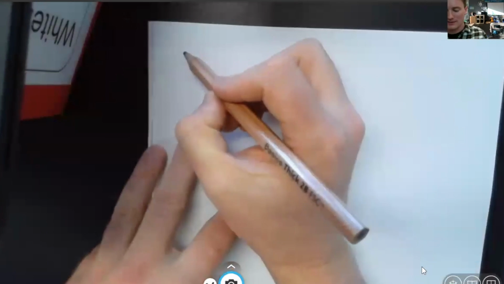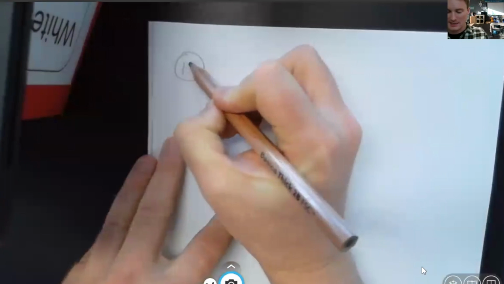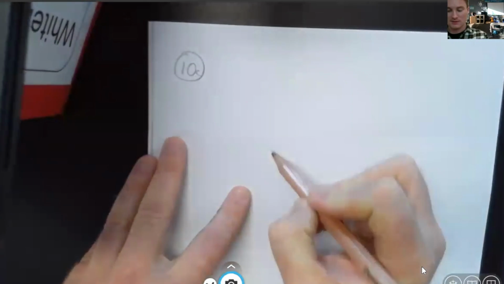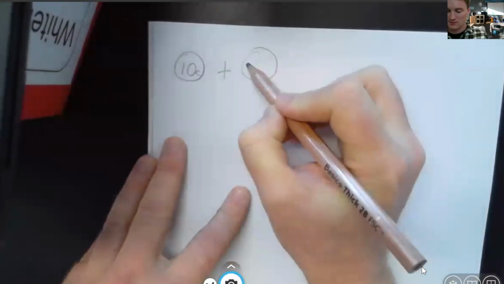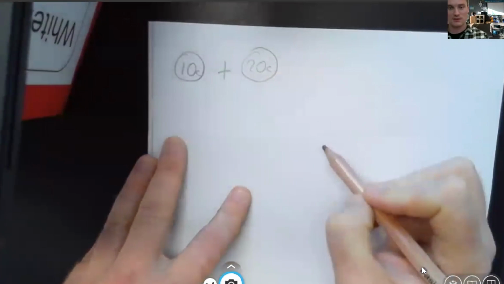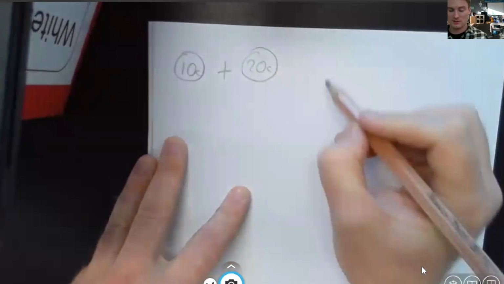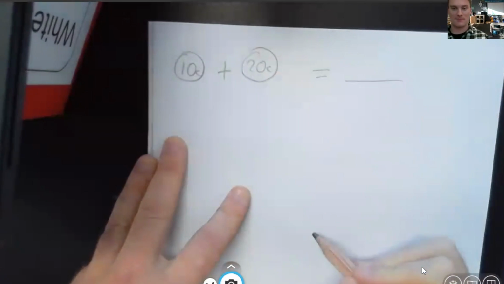So if you had 10 cents and you added 20 cents, what would you have? Can you tell me? What would that be? Could you write that down? I'd love to see the answer.